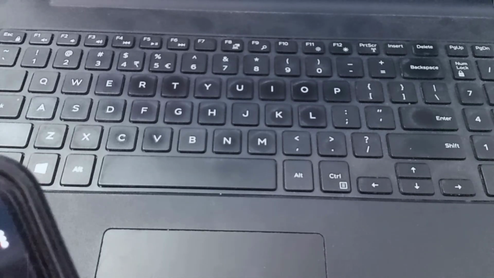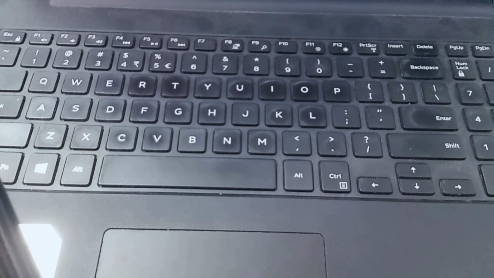That's it guys. So in this way you can fix the "You can't place a WhatsApp call if you are already on a phone call" problem on your WhatsApp.